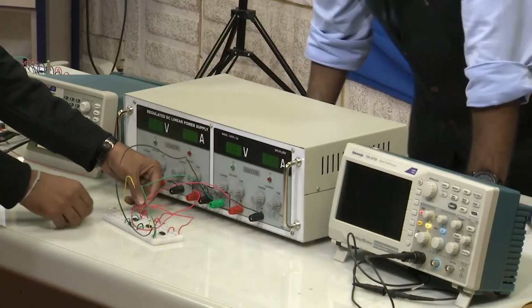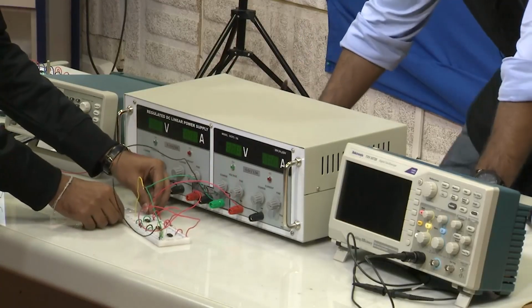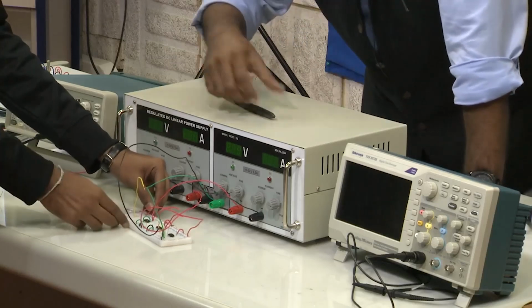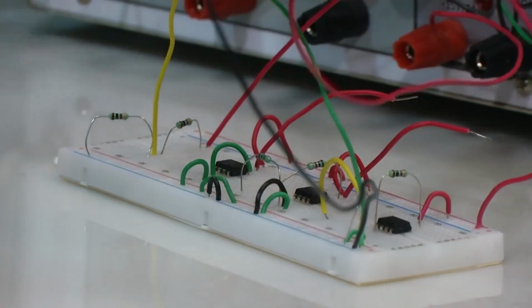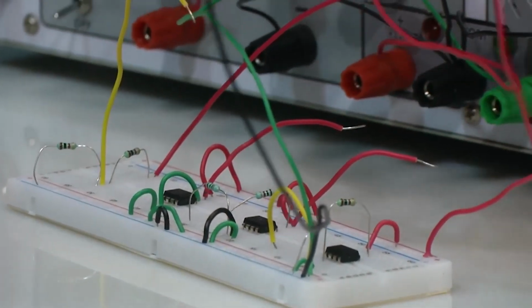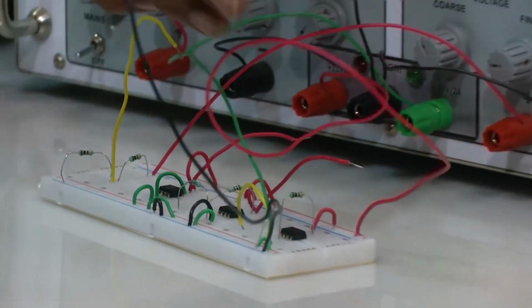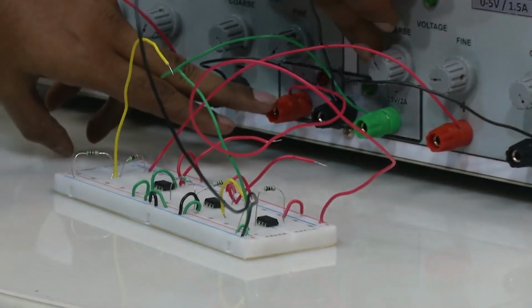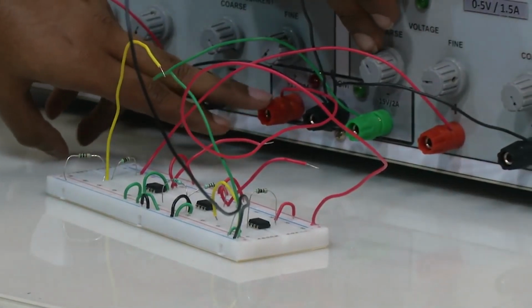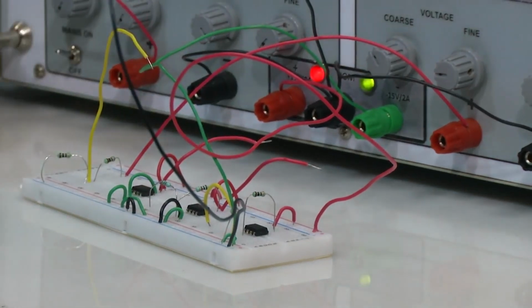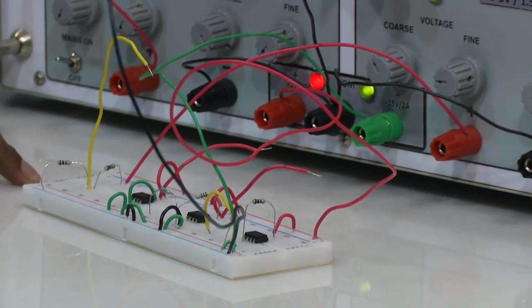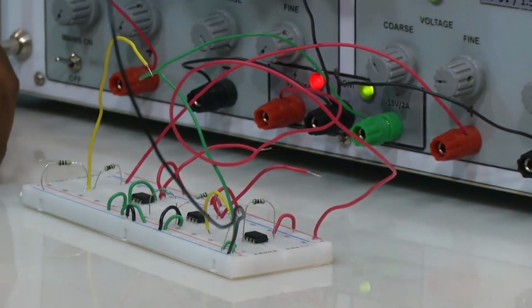Okay. So, what he has done? He has applied, if you see here closely, this red wire. This comes from the plus 15 volts. Yeah, it's plus 15, right? Okay. So, this is plus 15 volts.